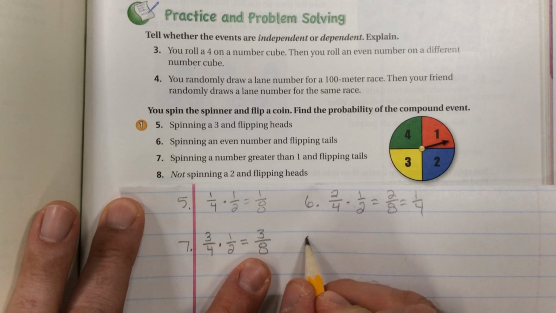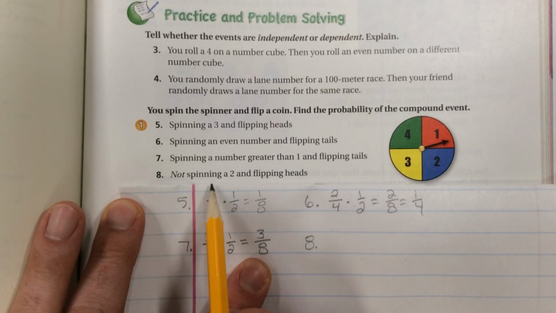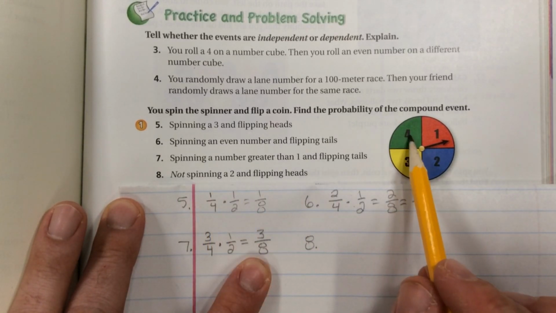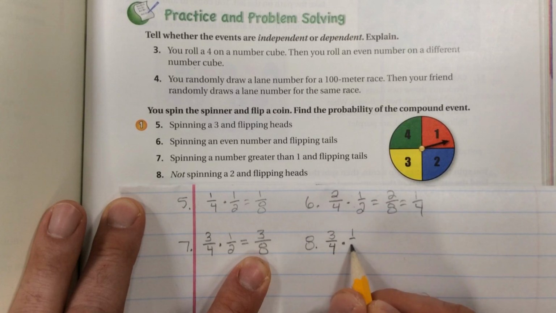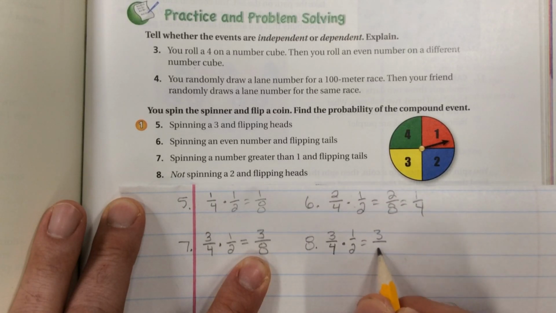And finally, number 8, not spinning a 2, which means you could get a 3, a 4, or a 1, and flipping heads. 1 out of 2 gives you another 3 out of 8 chance.